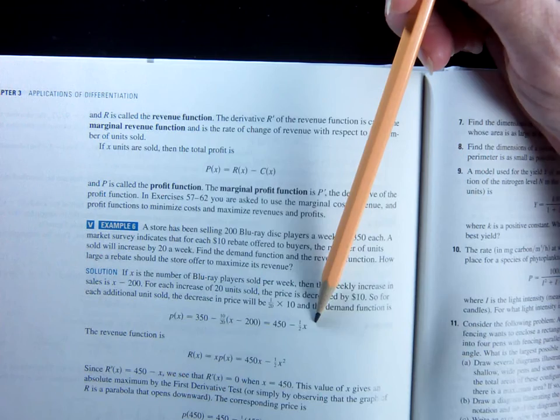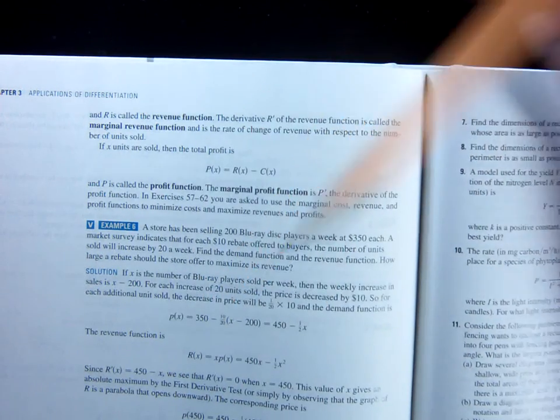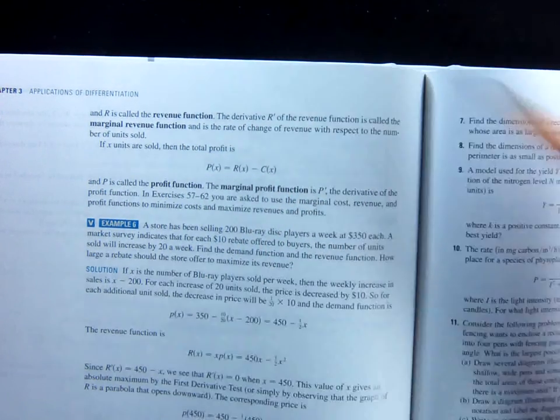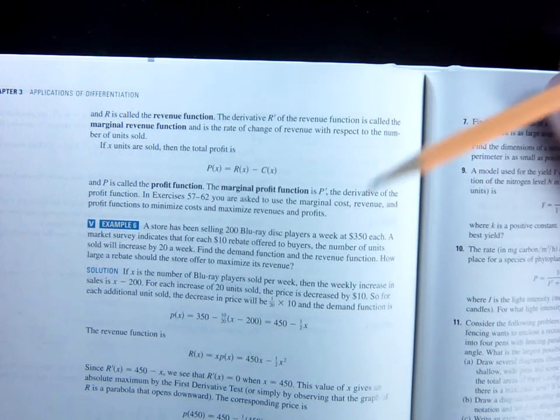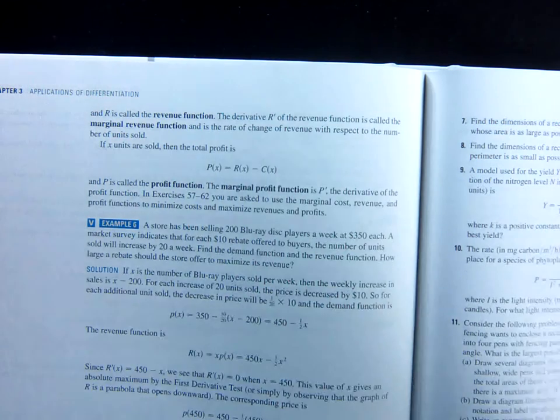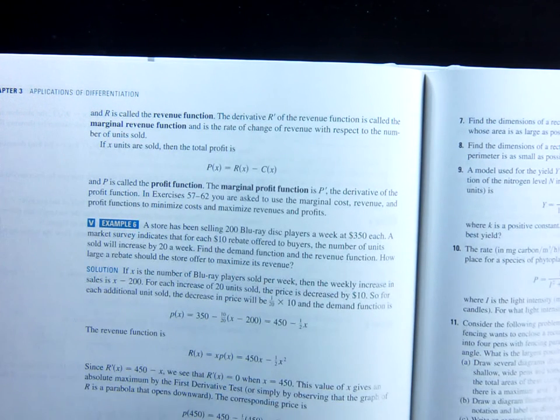Your revenue function would be X times your demand function. So now you have your revenue function. Okay, sorry, I went a little too fast. So let's take a look at revenue. When you take the first derivative of revenue, you get 450 minus X. Solve it equal to 0, and you can see X will be 450. So this value of X gives an absolute maximum by the first derivative test.